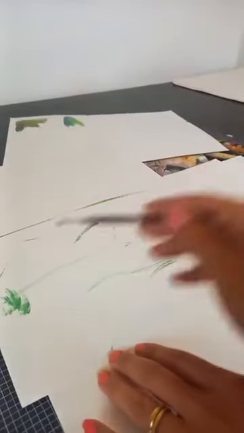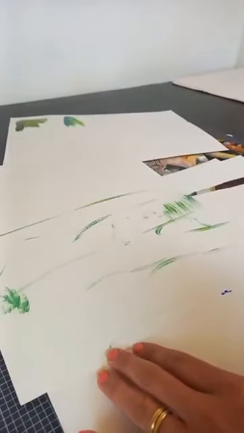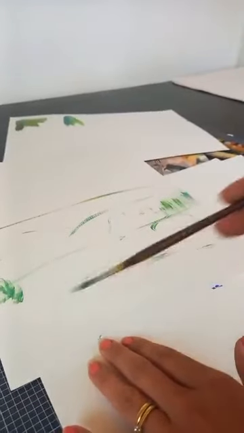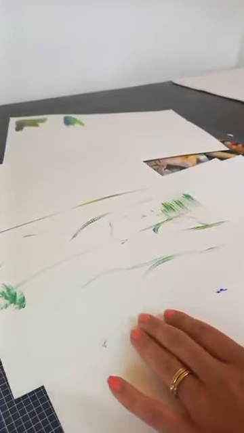Okay, so I've done my rough sketch. These are the distant mountains, that's the sky, these are the trees in the middle ground, and I've got my flowing mounds of earth in the foreground.